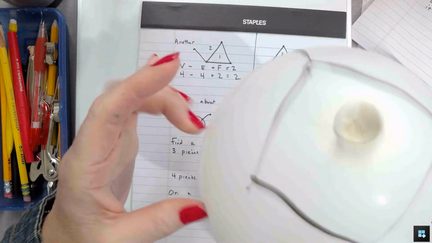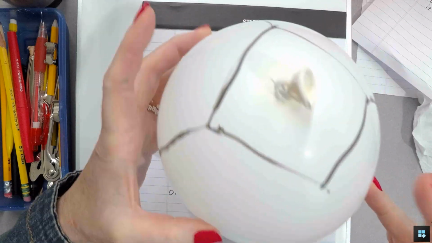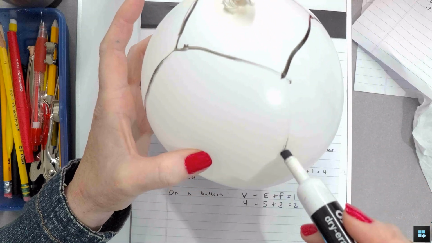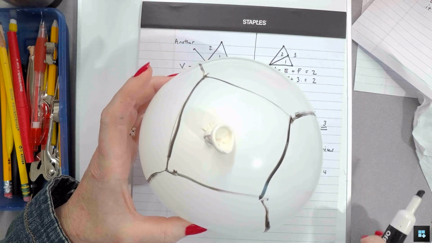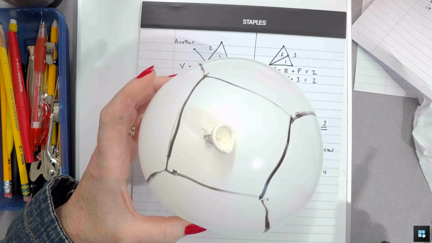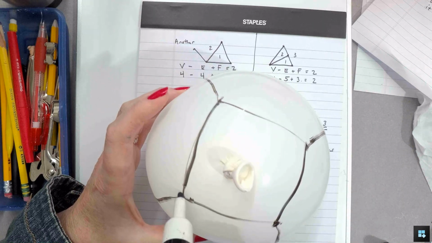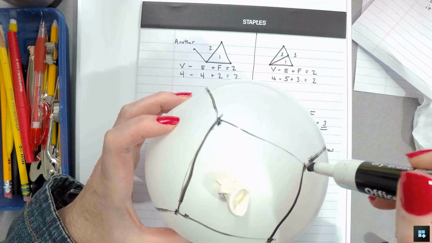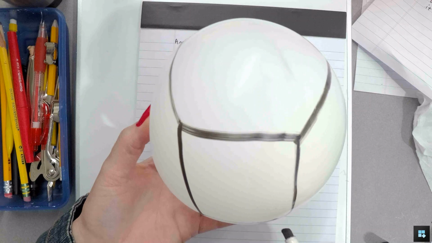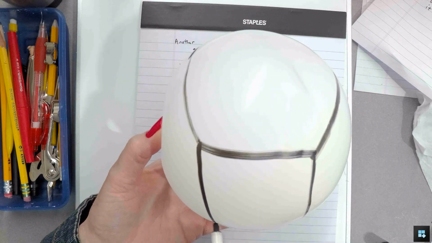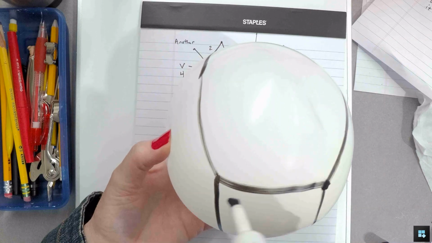So this is called a stereographic drawing of the Platonic solid. It's projecting the Platonic solid onto the balloon shape. But it still has the essential features of the Platonic solid. It has the same number of vertices, edges, and faces. They're just drawn on the balloon shape instead of being made out of straighter edges.